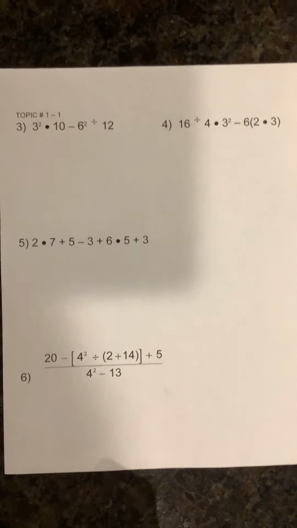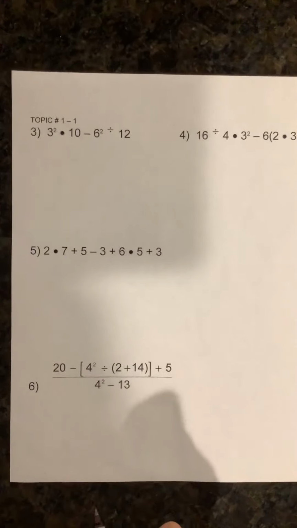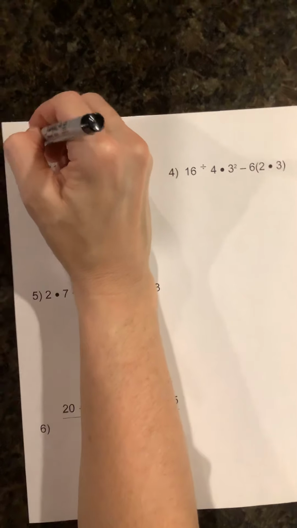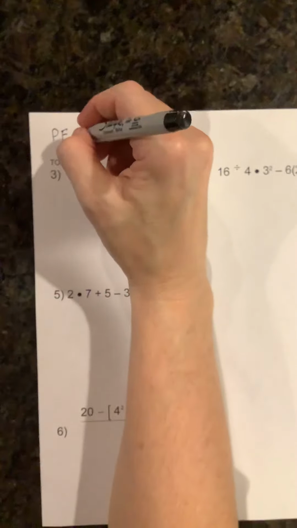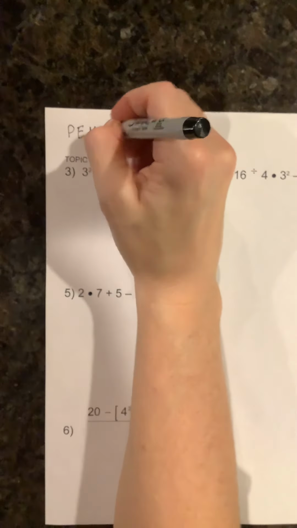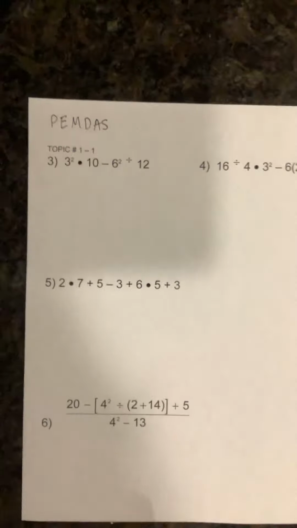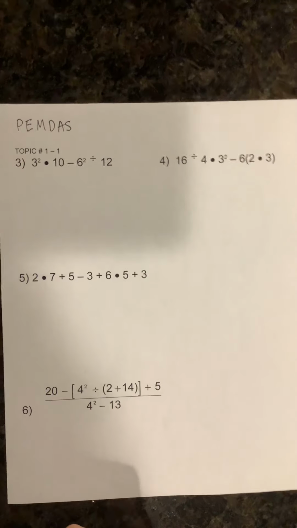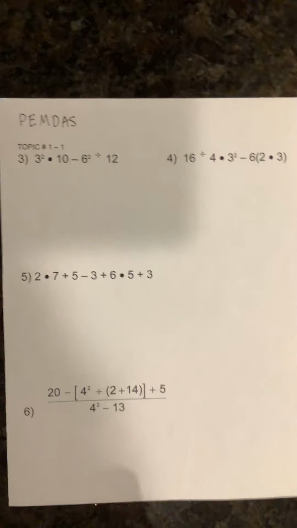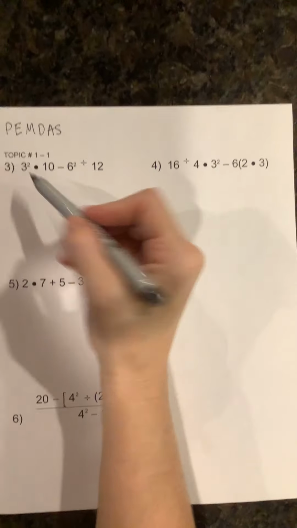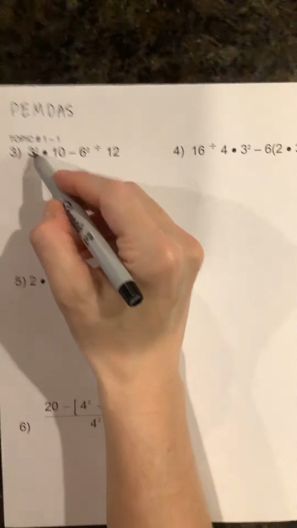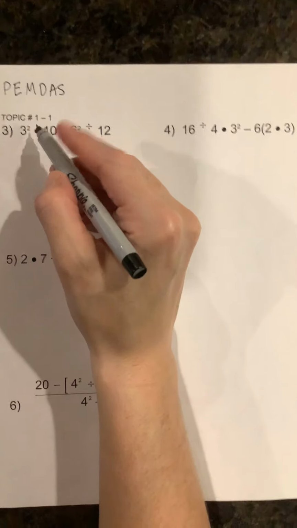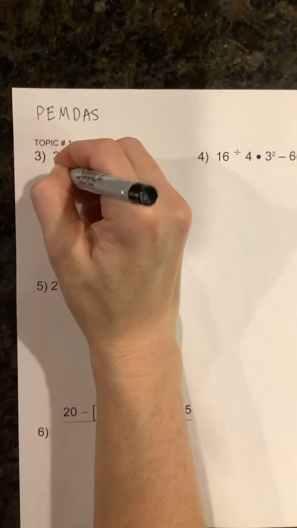All right, so this next question, number 3. So we look for parentheses. I don't see parentheses. Up at the top, I'm going to write my acronym up here just so I can kind of remember the order that I'm looking for things. So I don't see any parentheses, but I do see an exponent. I see an exponent of 2 attached to the base number 3. So when I take 3 and raise it to the second power, that's going to give me 9.